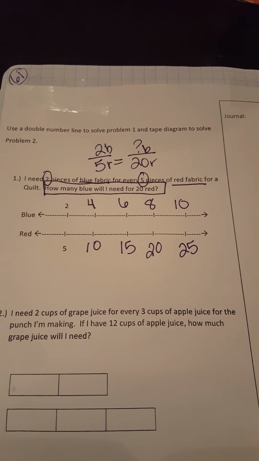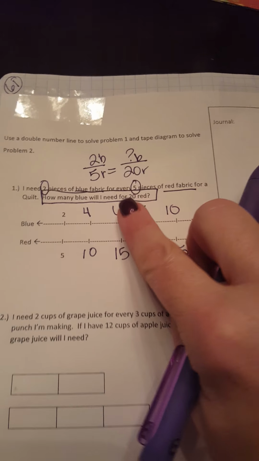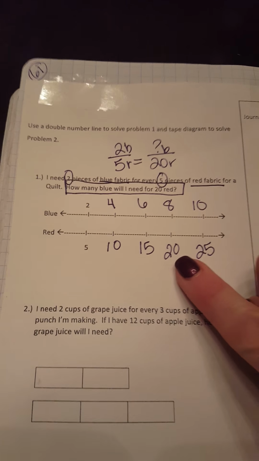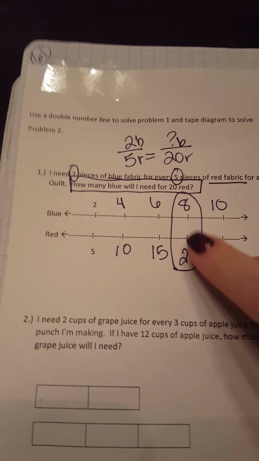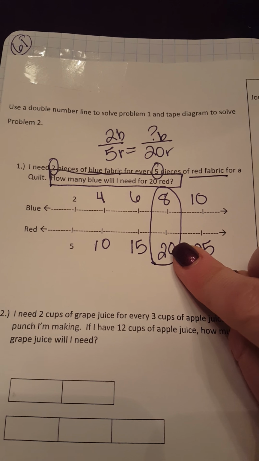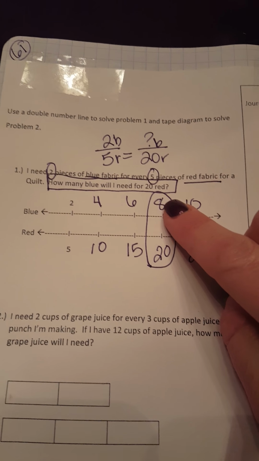Okay, so now I have my number lines lined up. So we need to go to where there's 20 red, which is right here. Circle it. So now I know if I have 20 red, how many blue do I have? 8.